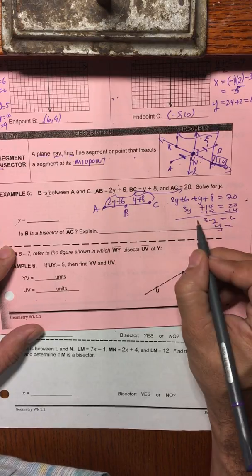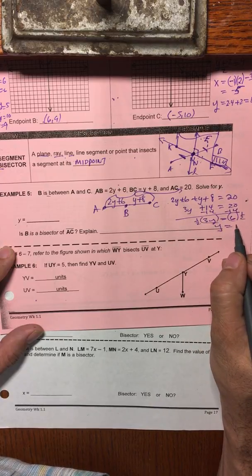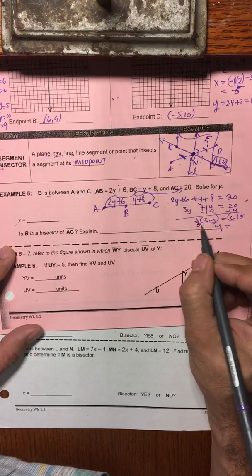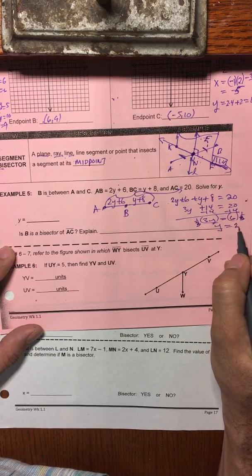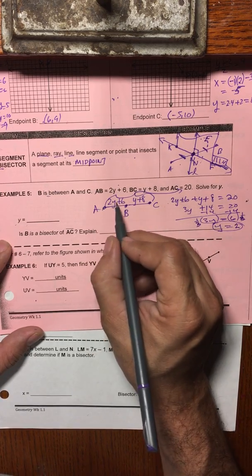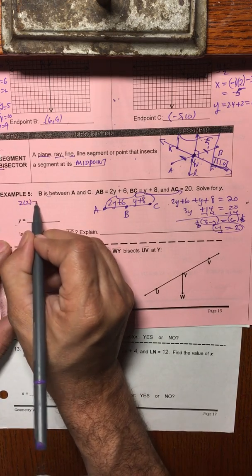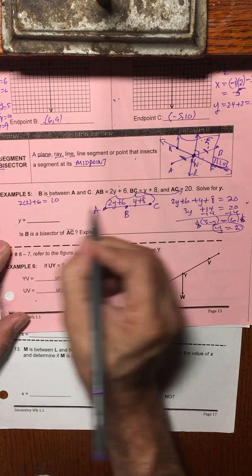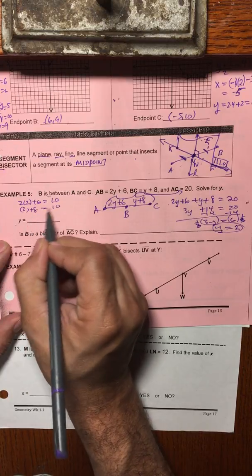Y then, because I take half, is not half, 1/3, sorry, because that's a 3. And 6 divided by 3 is 2. Y is 2. But you have to go back. 2 times 2 plus 6, I need to know what that is. And I need to know what 2 plus 8 is.